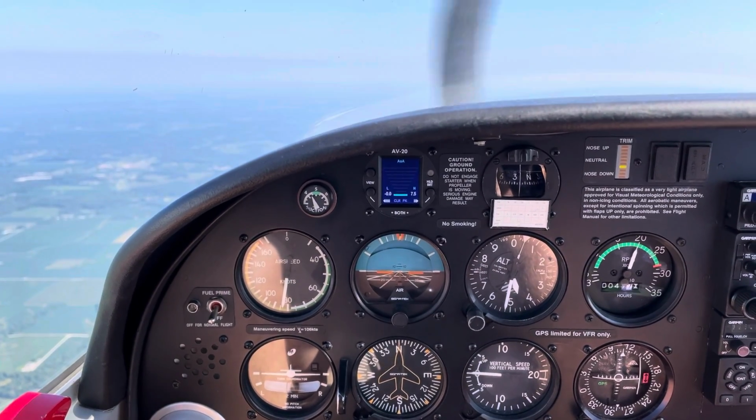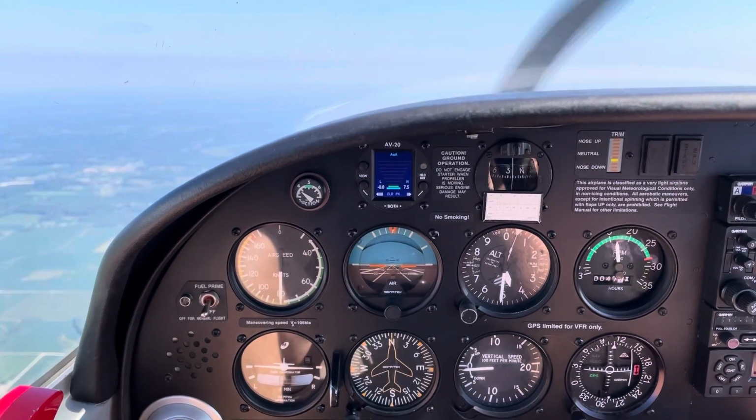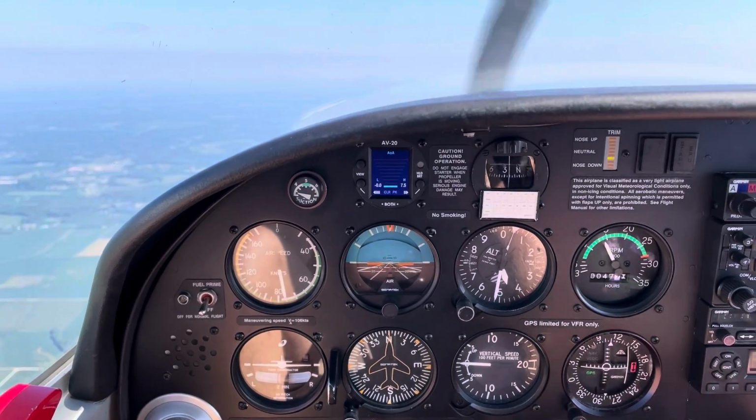In this clip, the instructor is demonstrating a power off stall. Note the angle of attack indicator located just above the attitude indicator.